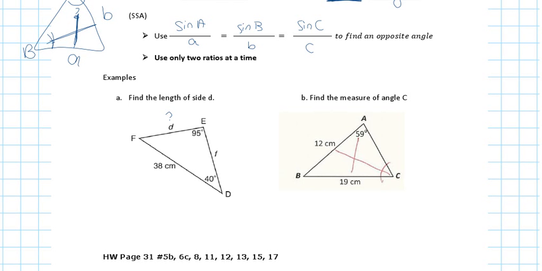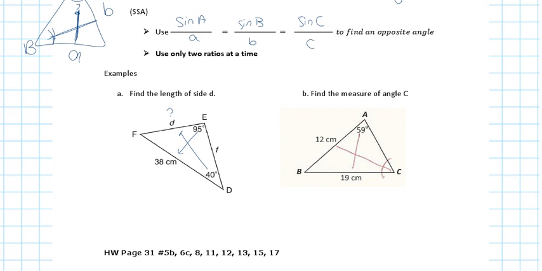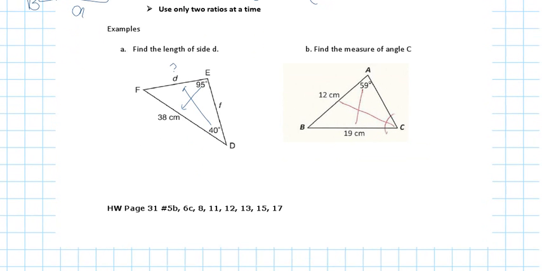Now, look here. I have an angle and its opposite side. And I know this angle and I'm looking for its opposite side. This is important for sine law. Otherwise, you can't use it. All right? So, in this case, what would I write since I'm finding D? D over sine 40 degrees, so sine big D, yeah? E over sine capital E, yeah?